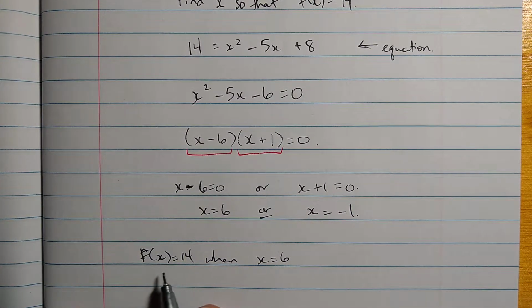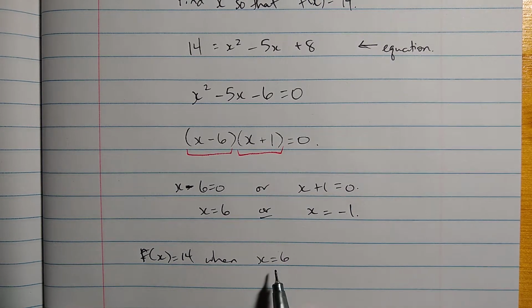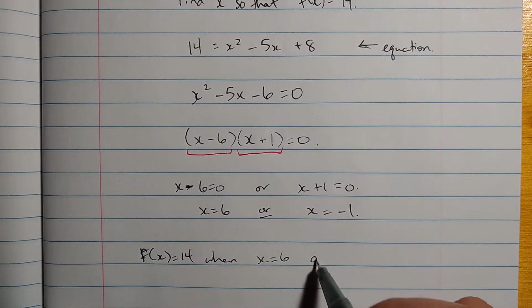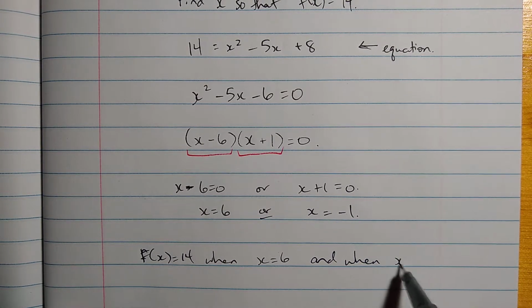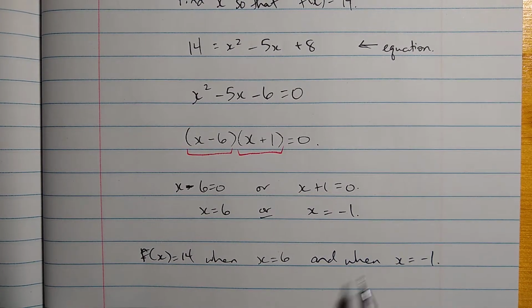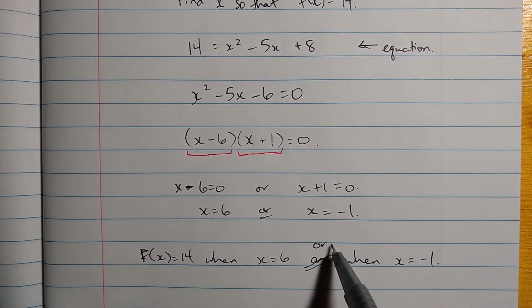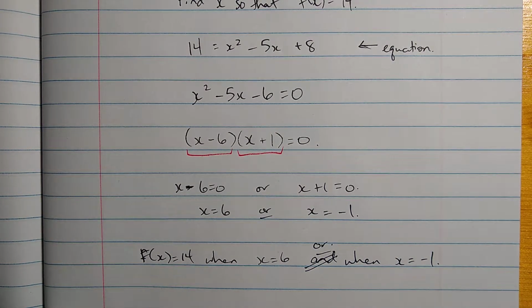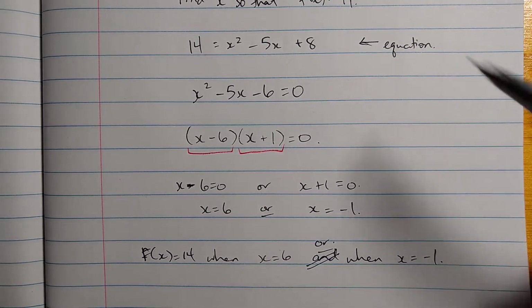So I could maybe write it like this: f of x equals 14 when x equals 6 and when x equals negative 1. If you say or, that might be a little bit better. It's clear that they don't have to happen at the same time. Okay, so that is how we factor.